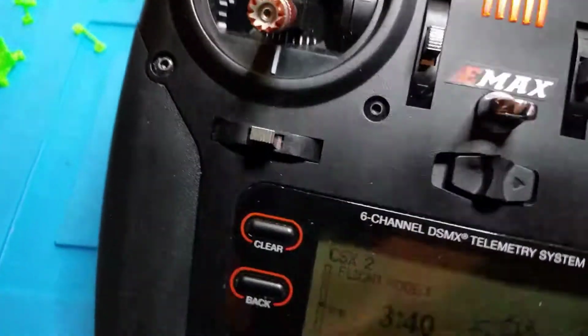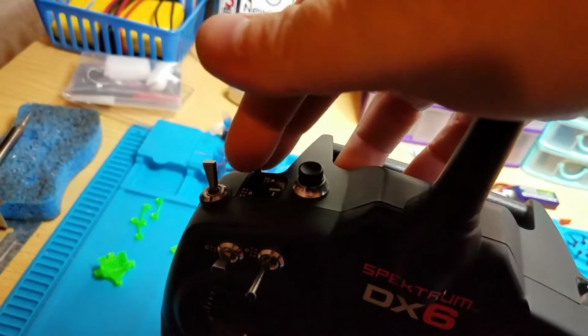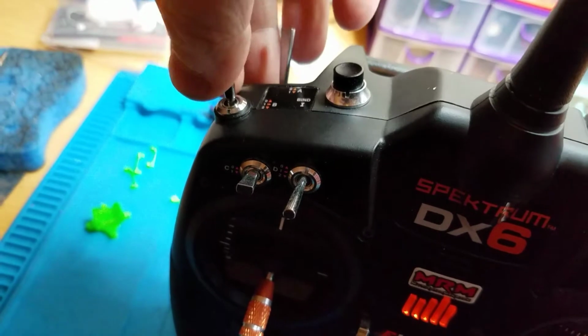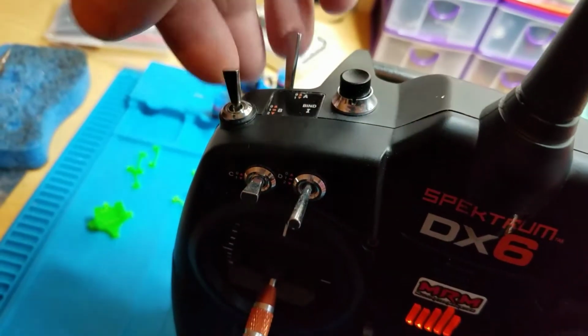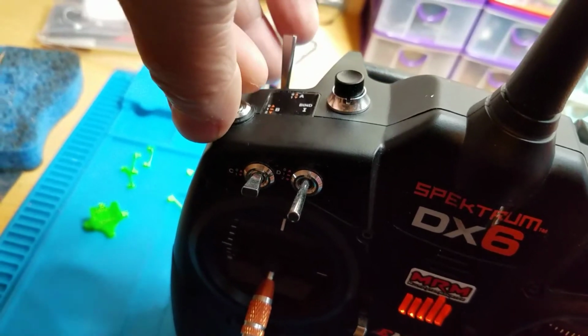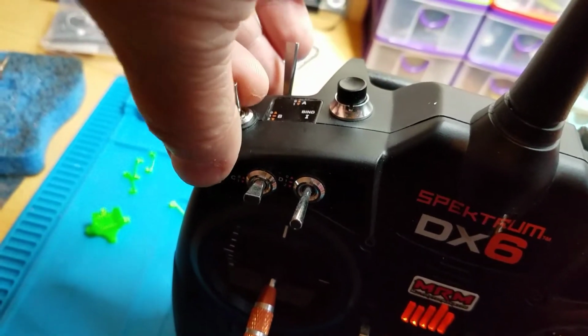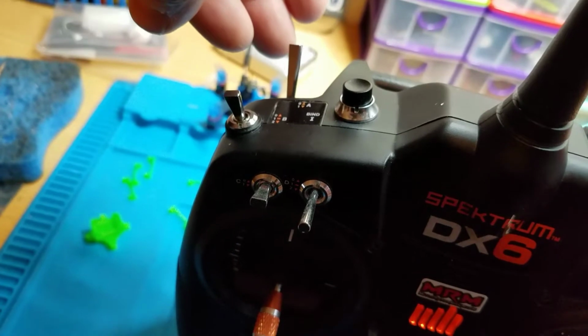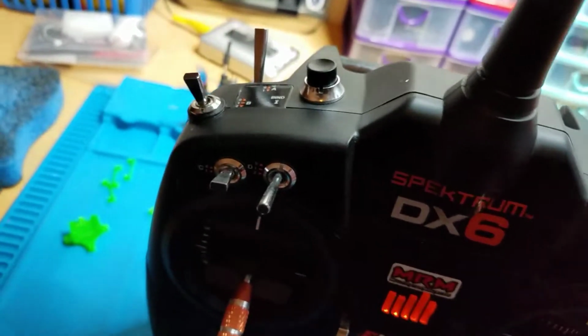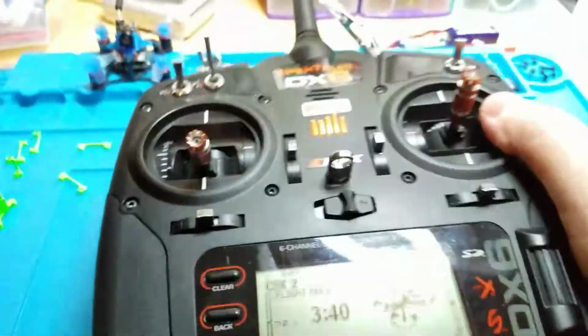You got arm, flight modes. Flight mode 2. Flight mode 3. And I'll set it up to where all the way forward away from you is angle, middle is horizon, and all the way back will be air mode, which is acro, but better than acro. So that's it for that.